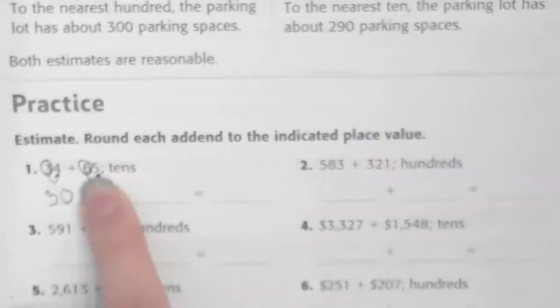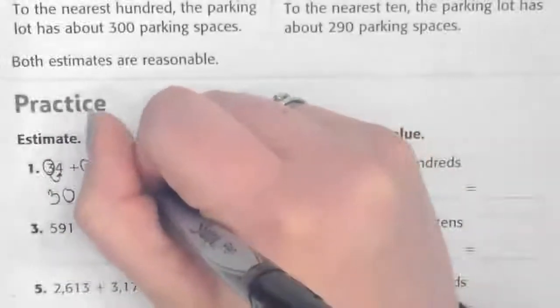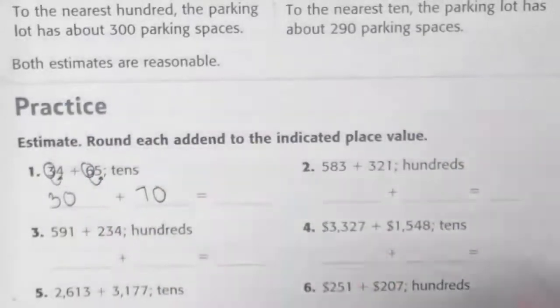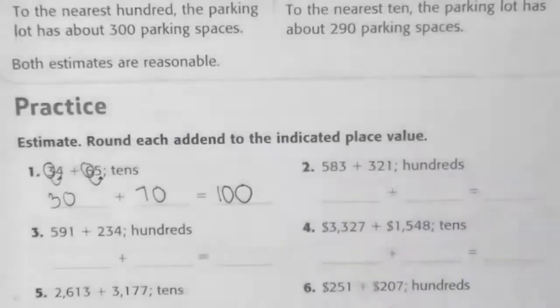And then 65, 5 is part of that bump up group. So 5 tells me to bump up to 6. My 6 turns into a 7, and my bossy number turns to 0. And I know that 7 plus 3 is 10, so 70 plus 30 is 100. So 34 plus 65, rounded to the tens place, is 100.